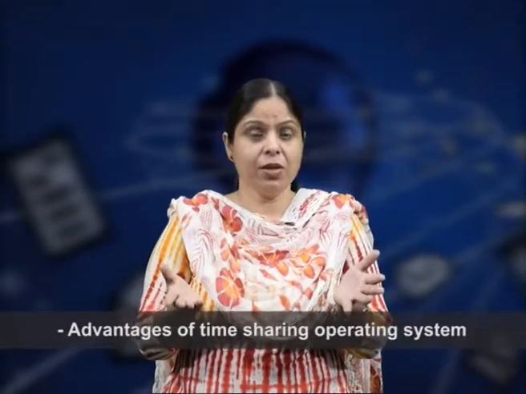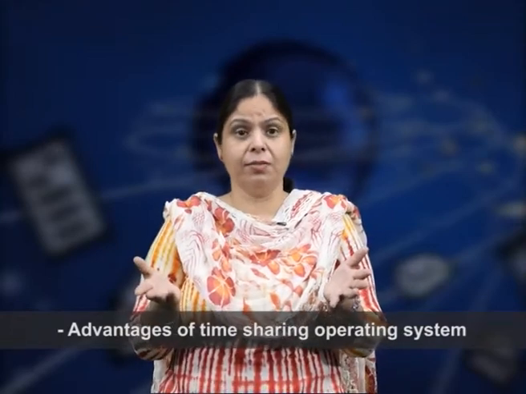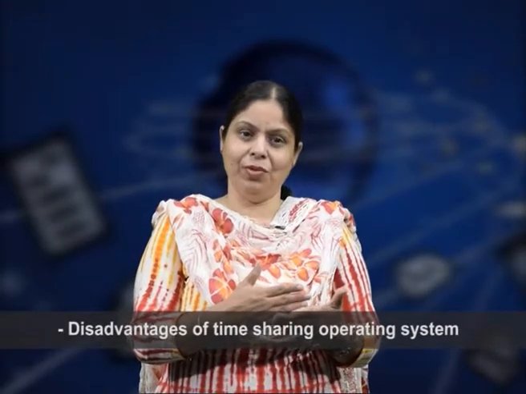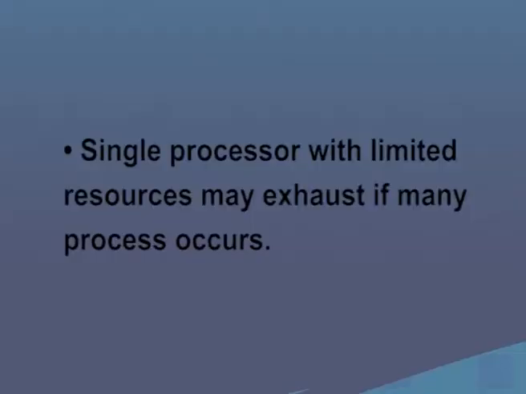The advantages of a time sharing operating system: the processor does not go into an idle situation, and the user does not wait for its turn like in batch processing. But there are certain disadvantages too. A single processor with limited resources may be exhausted if many processes occur.